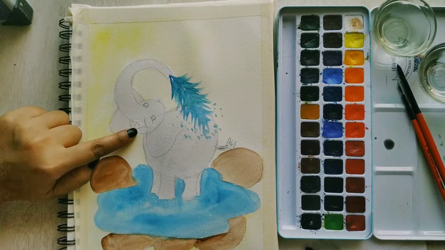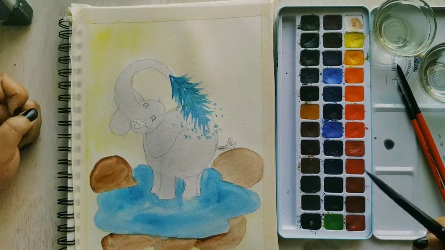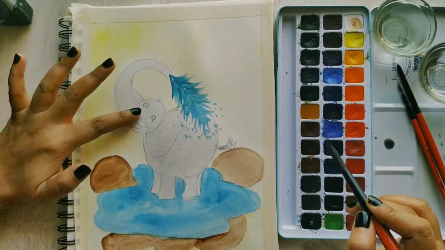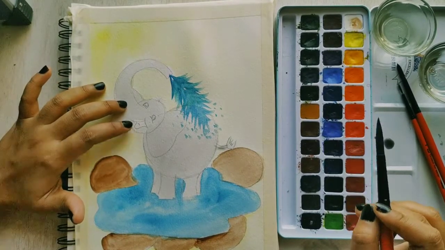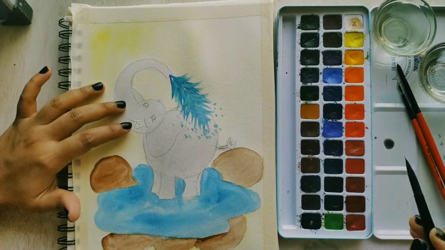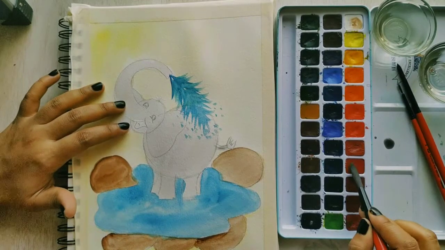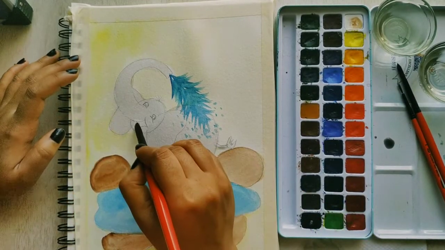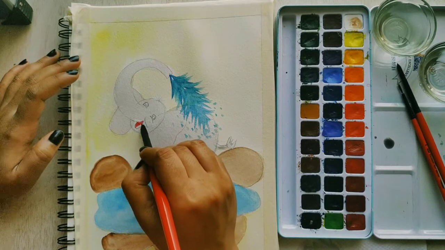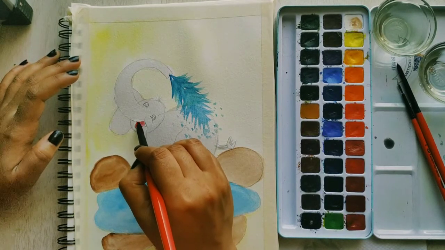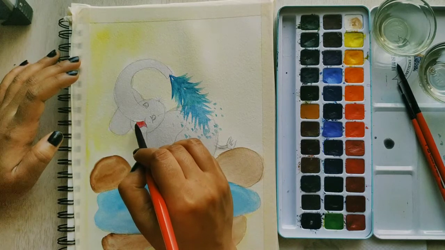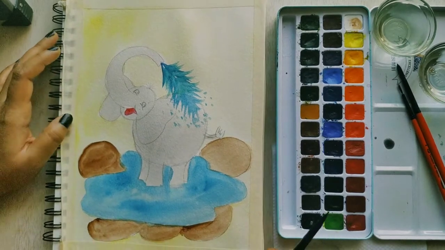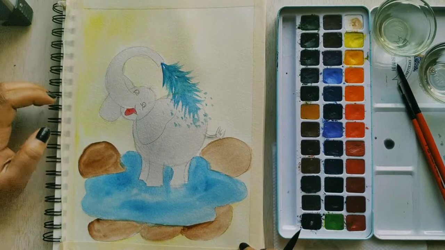Let's color the eyes and the lips. Let's not color the eyes. We'll do it with our pen, okay? Let's just color the lips. Let me take a red color. And the lips. All right, let's make this picture a little more colorful.